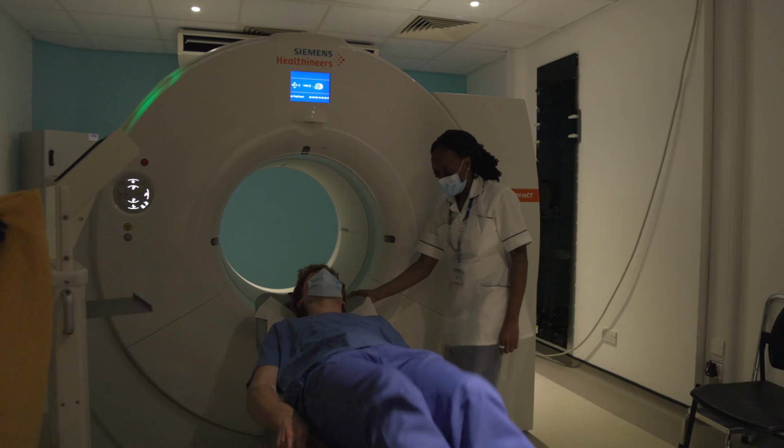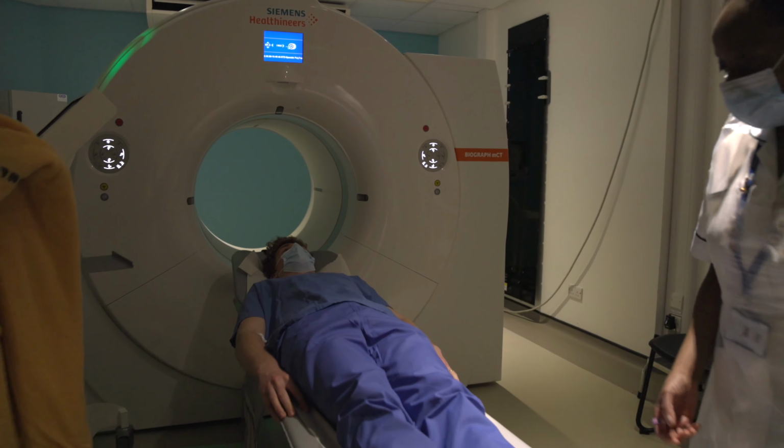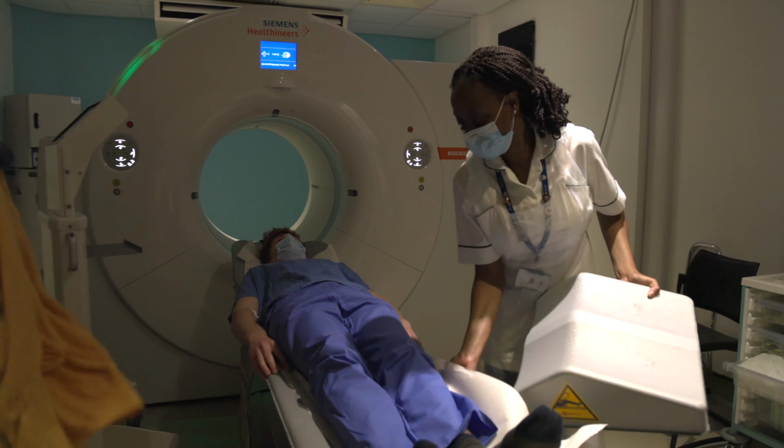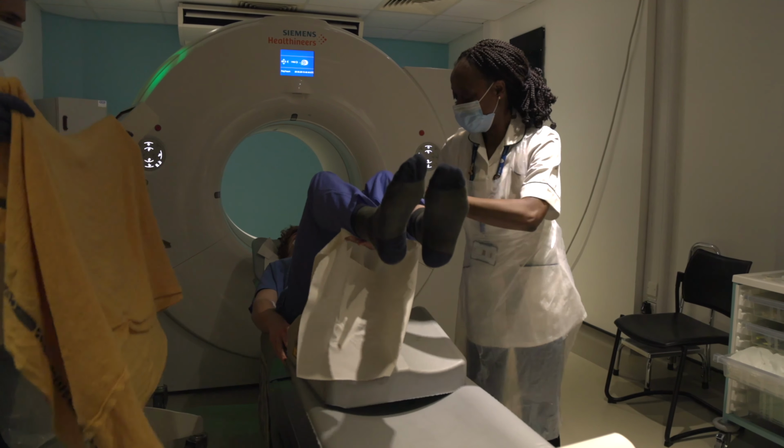The patient will lie on the camera for about 20 minutes whilst we take the pictures, and we'll check these to make sure we've got all the information we need before the patient can go home. Inside this machine is a CT scanner at the front and a PET detector at the back. First we do a CT scan.